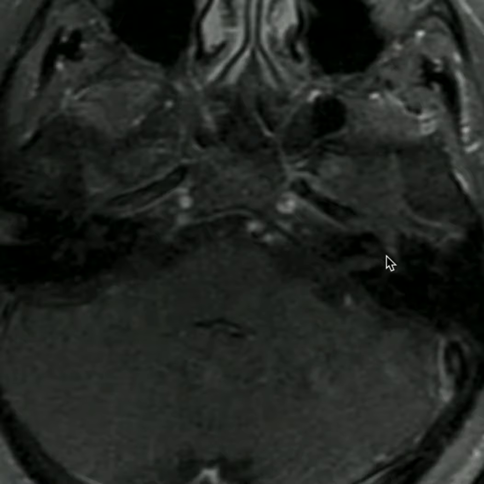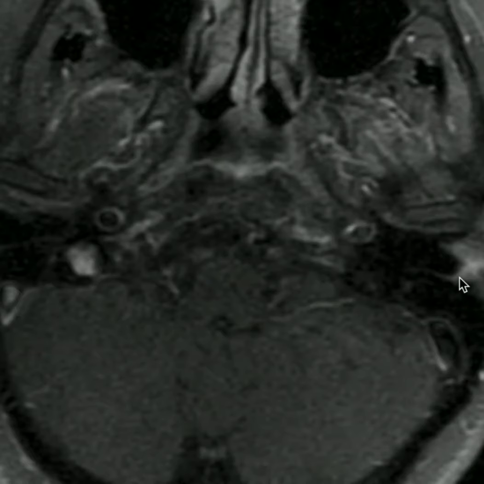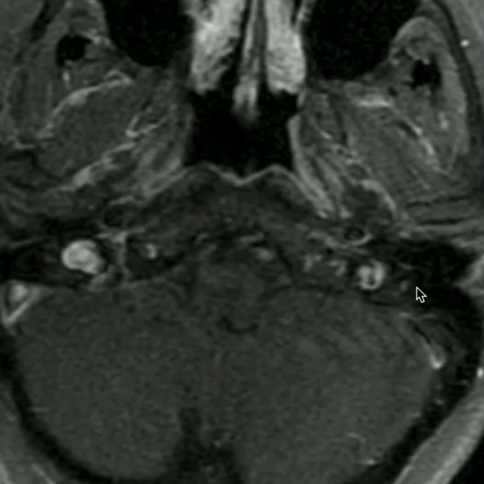This is normal. There is an enhancing dot here representing the geniculate ganglion at the anterior genu. As I scroll a little more inferiorly, I'll see the tympanic segment enhancing, which may or may not happen in normal cases. As I scroll more inferiorly, we'll reach the mastoid segment of the facial nerve here, and see it continue to enhance more inferiorly as it exits through the stylomastoid foramen.